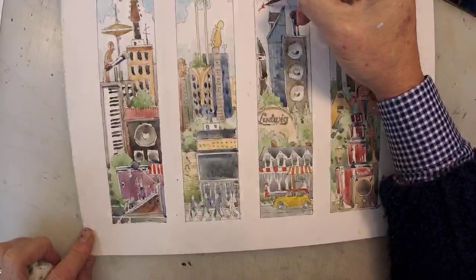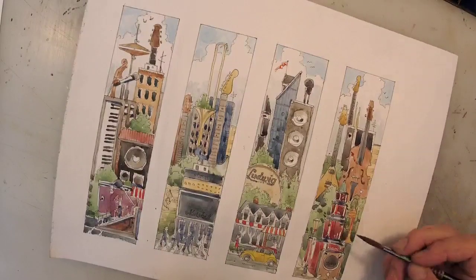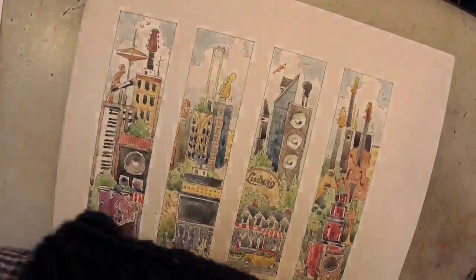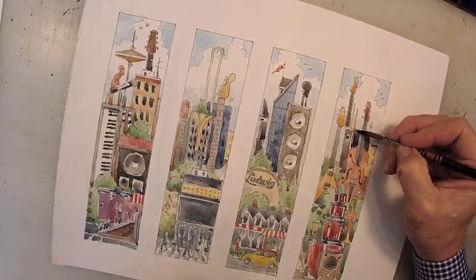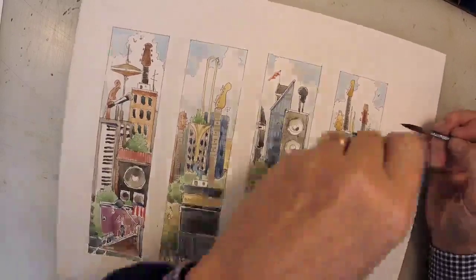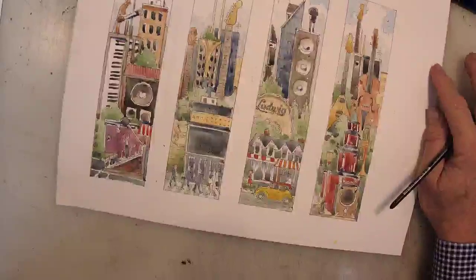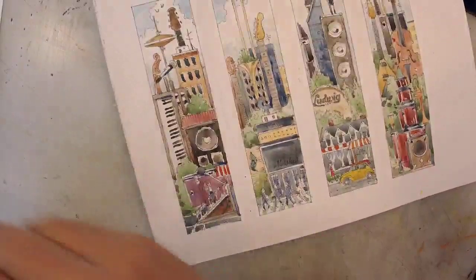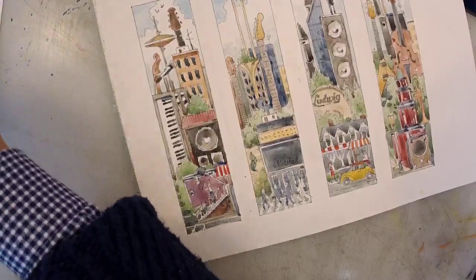For some reason, I have no idea why, I've got a flag flying on the top of that building, and another flag here on the top of this stack of drums. There's another flag down here. I have no idea what's on that flag, but it will be some kind of musical reference, you may be sure.